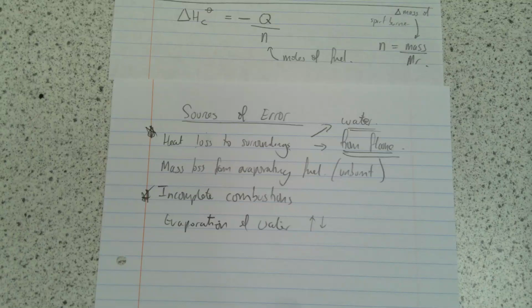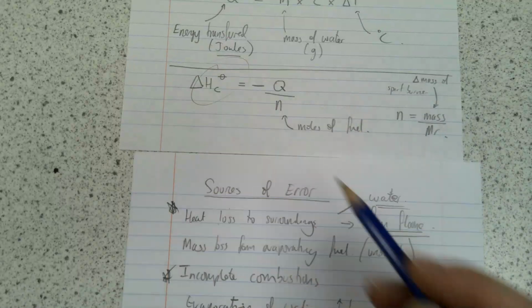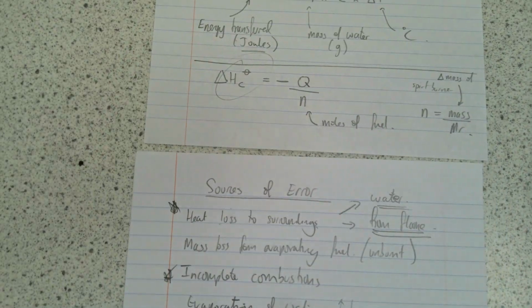There's lots of possible sources of error here, which we need to be thinking about. These are the kind of things we think about when doing coursework next year, and writing about them, and the effect that each of them would have on our measured value for delta Hc. That will do. We'll wrap up with a reminder of what's coming next.